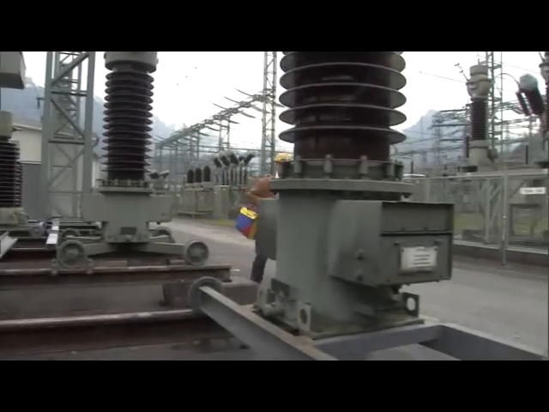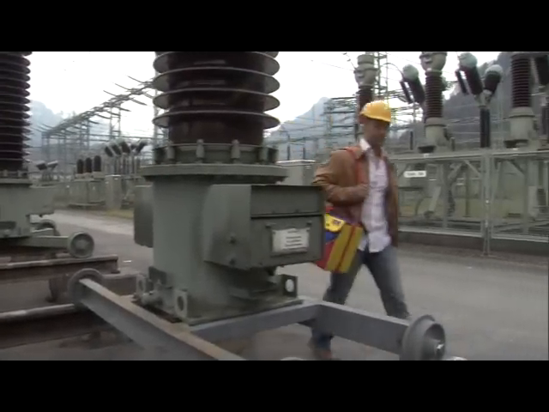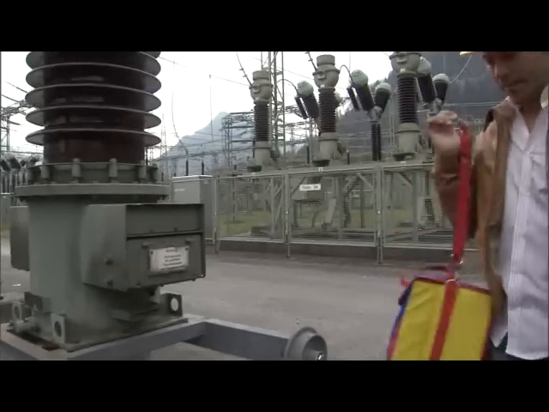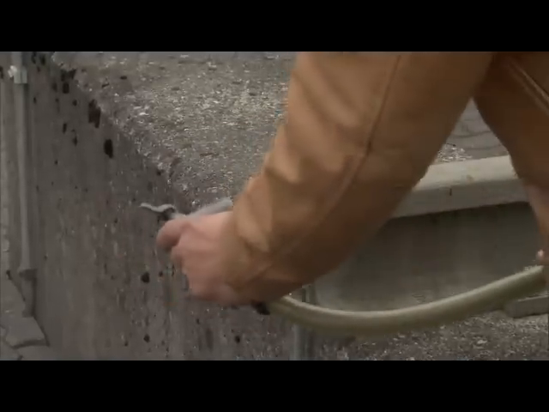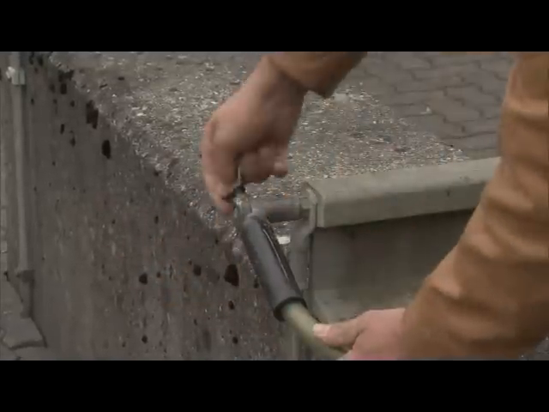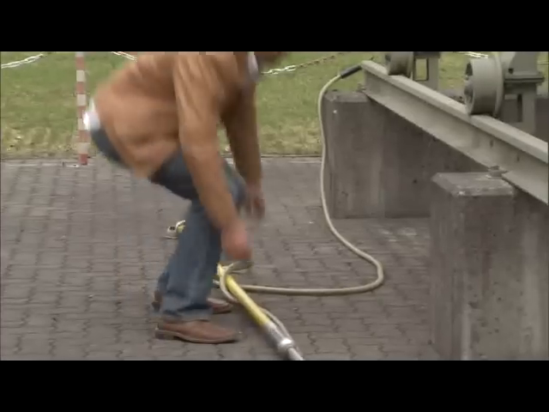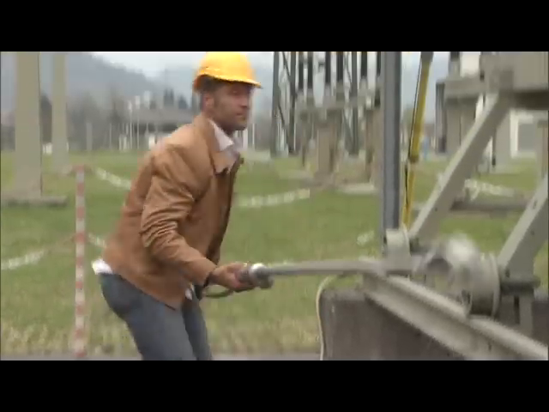The CT analyzer provides all that's required for testing a current transformer and weighs less than 10 kilograms. For safety reasons, one of the primary terminals of the CT under test must be connected to the station ground. The second primary terminal has to be open.